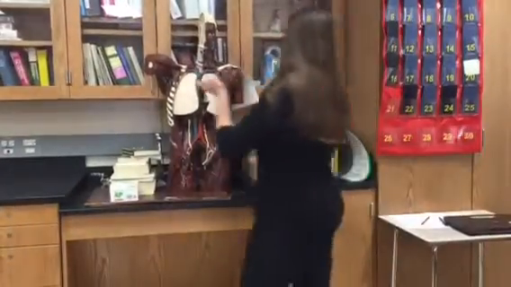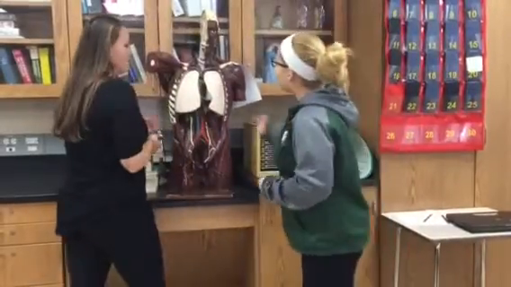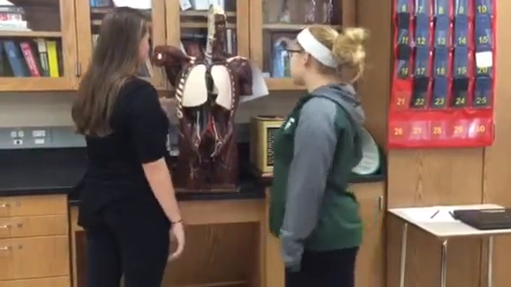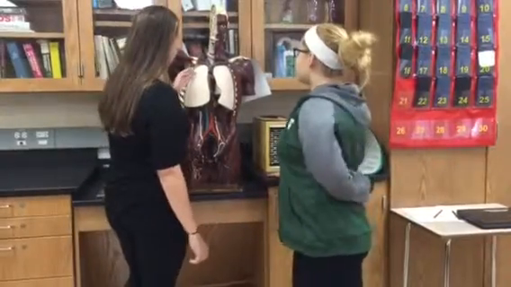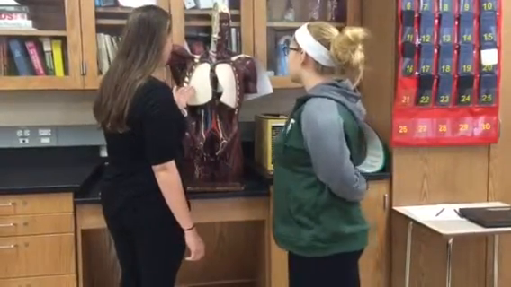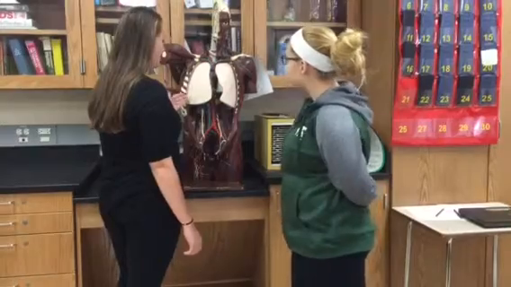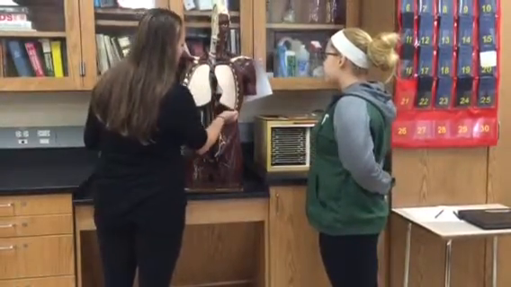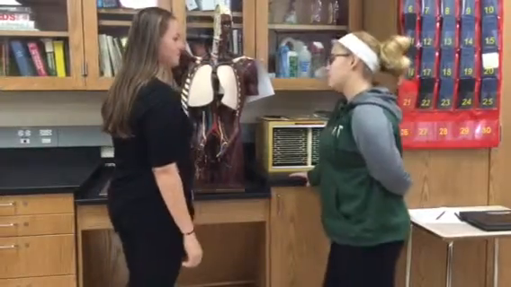Okay, so this is the human body. Oh, so those are where the lungs are. Yeah, these are the lungs. There are lobes in the lungs. Here's the right superior lobe. This is the right middle lobe. This is the right inferior lobe. And then this is the left superior lobe and the left inferior lobe. So that's what lungs look like.